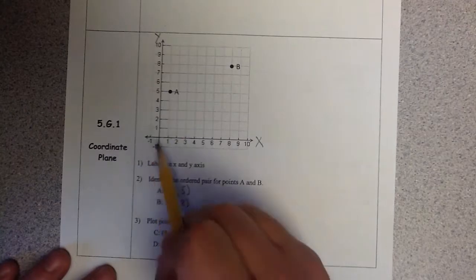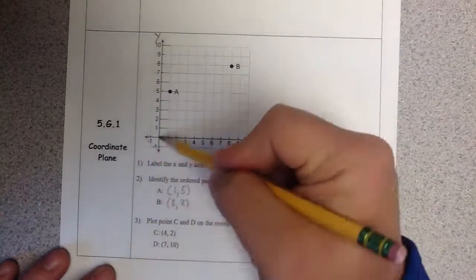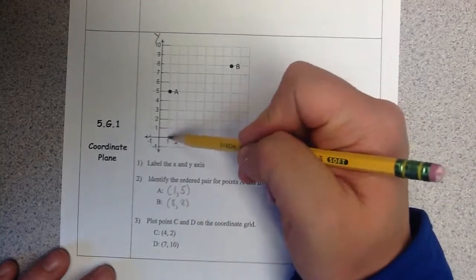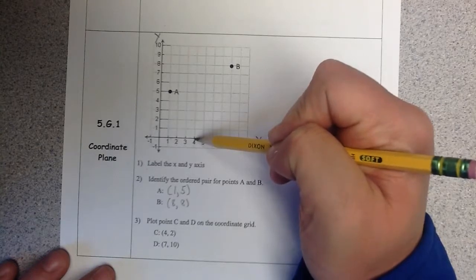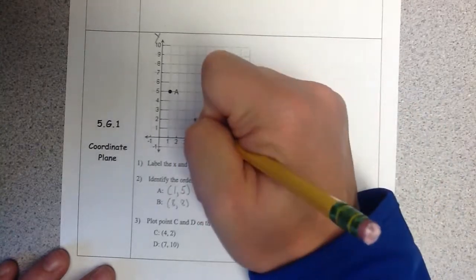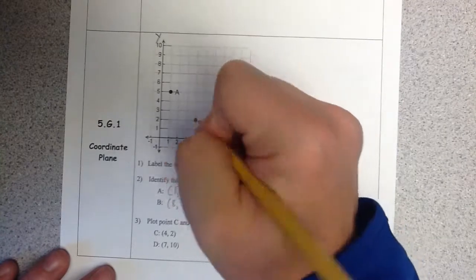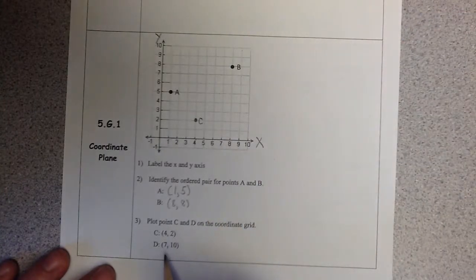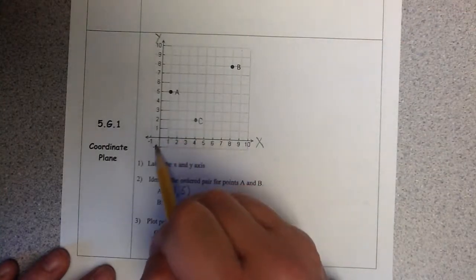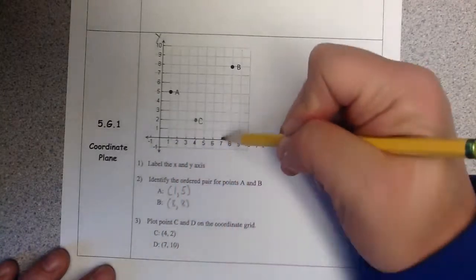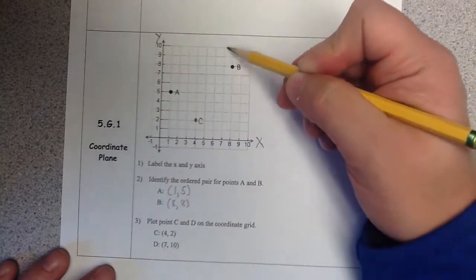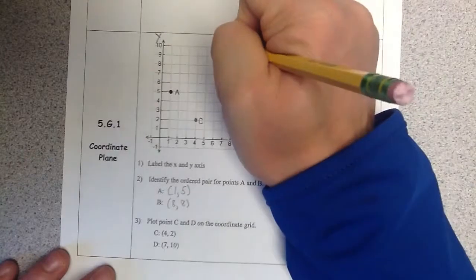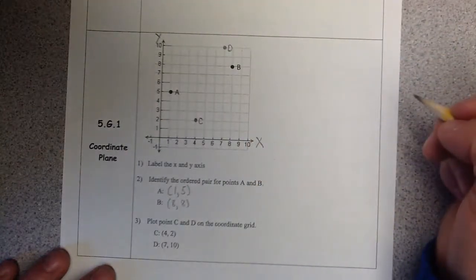Now I always start at the origin, which is this point right here, the 0, 0. So C tells me to go over 4, up 2. So I go 1, 2, 3, 4, and now I'm going to go up 2. 1, 2. I'm going to put a point right there at that intersection, and I'm going to label that C. So point C. D is 7, 10. So I go over 7, and now I need to go up 10. So I'm right there at that intersection of over 7 up 10. Put a point. I'm going to label that D.